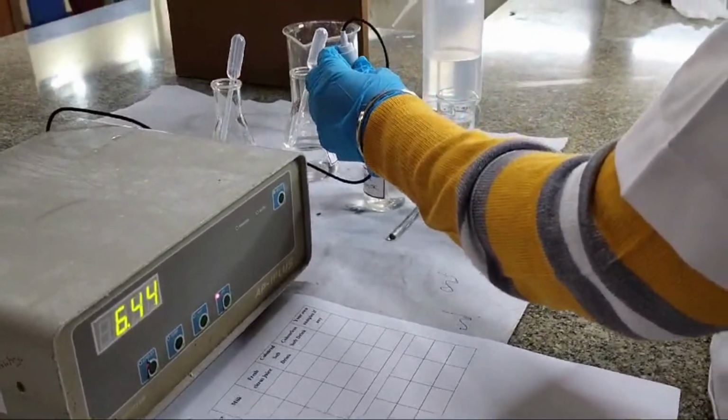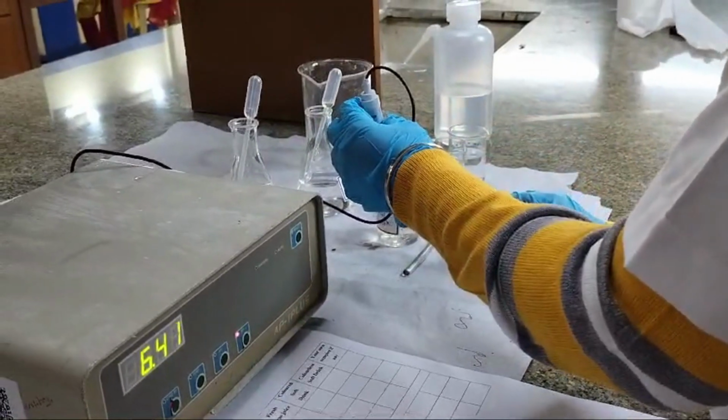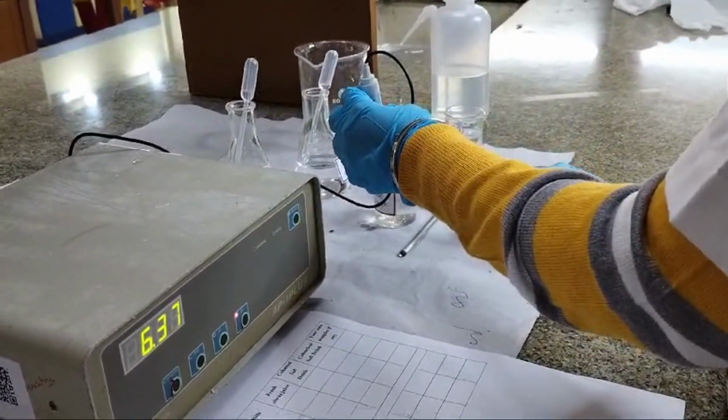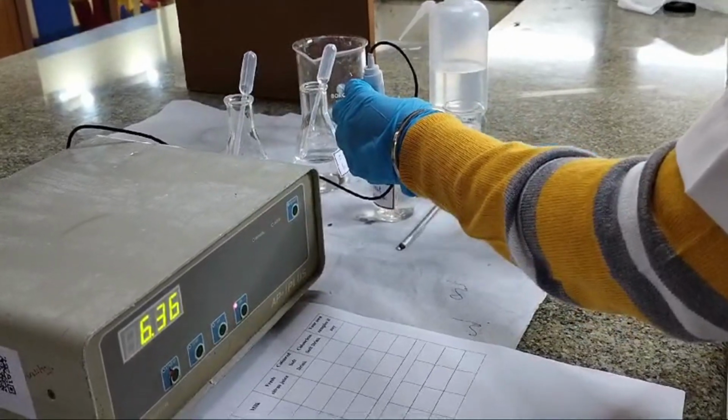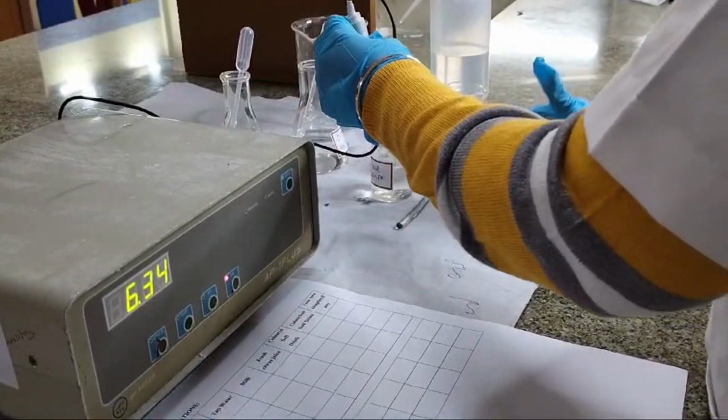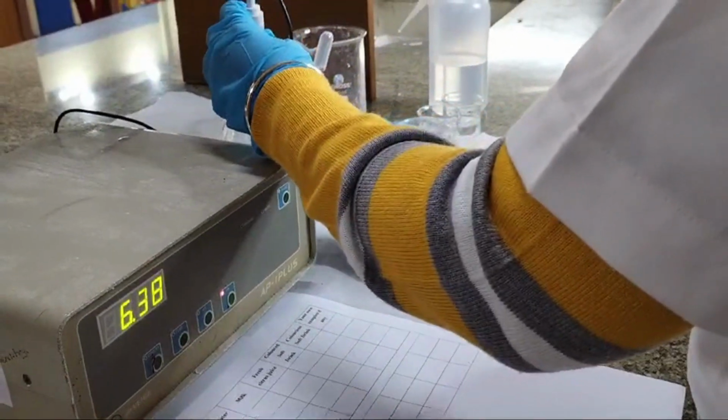Why did this happen? This happened because we added 1 drop of HCl. Once you add a drop of HCl, the hydrogen ion concentration in the tap water increased, which would make it more acidic and thereby reducing the pH. Continuing the same, let's add 2 drops of HCl.